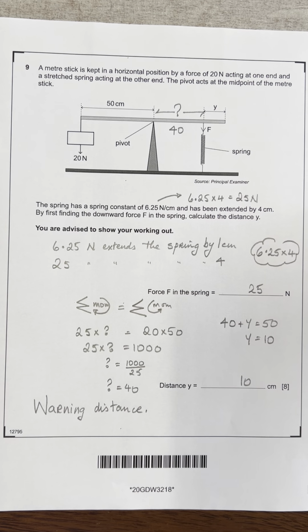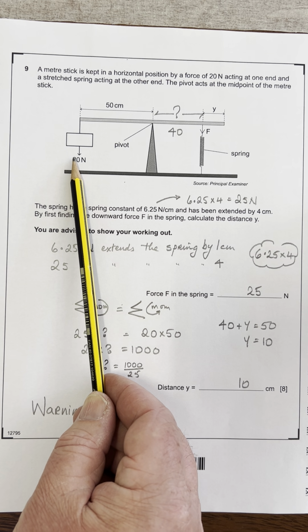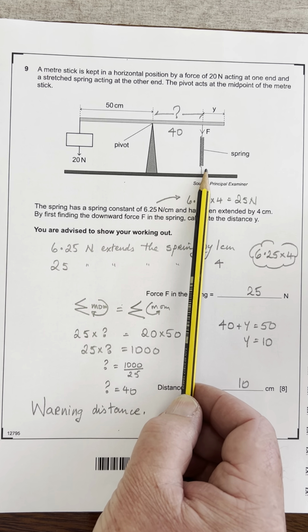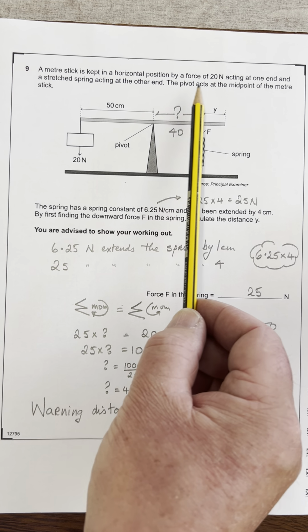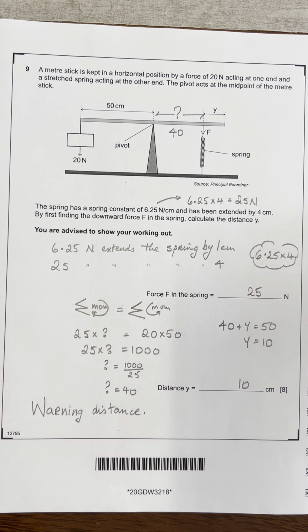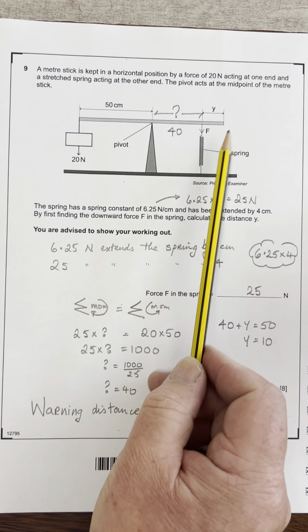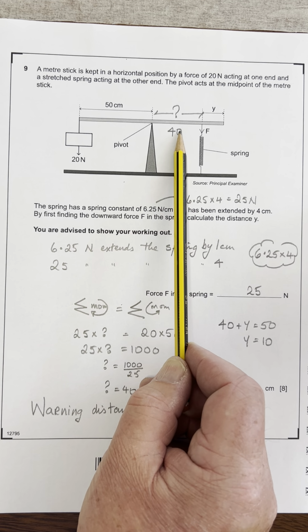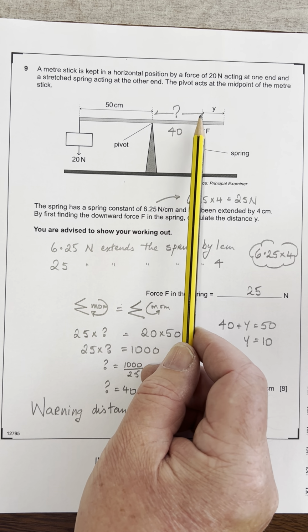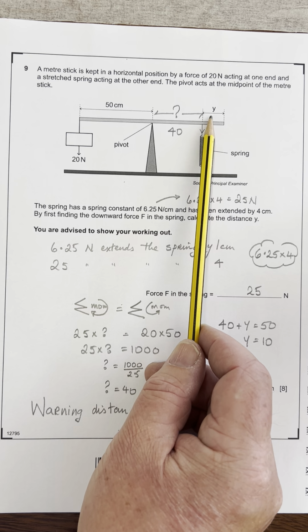And the last question. A meter stick is kept horizontal. It's in equilibrium by a force of 20 newtons acting at one end and a stretch spring. So this spring is pulling this down. The pivot acts at the midpoint. Now, what I keep telling you about these questions, you watch the distances. It's the examiner's biggest trick is the distances. And here's a classic. So I have 20 newtons acting 50 centimeters from the pivot. I have this force acting down. Now, I have written 40 here, but that's because I've done the question. It's that distance there I want in the calculation, but they want that distance in the answer.